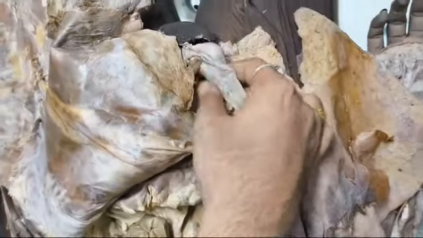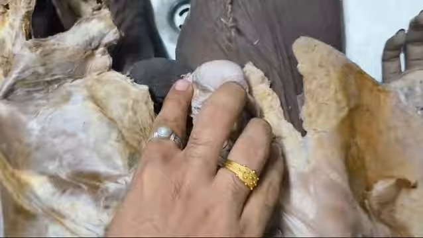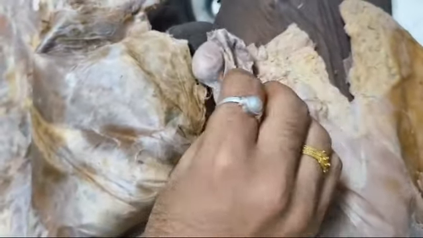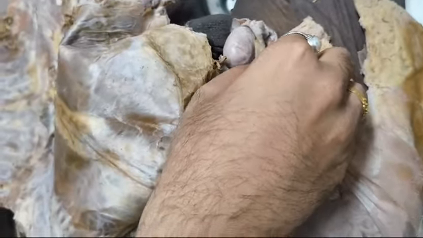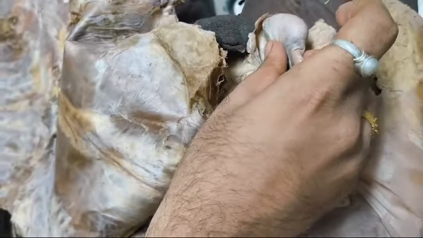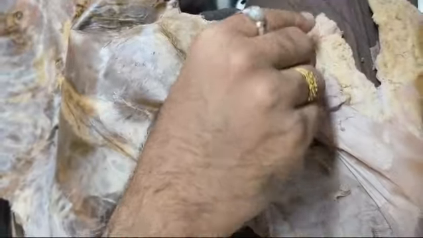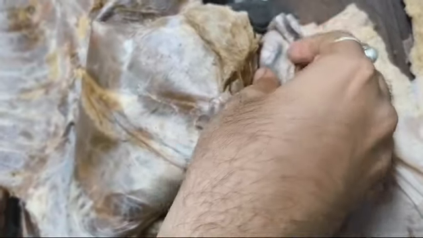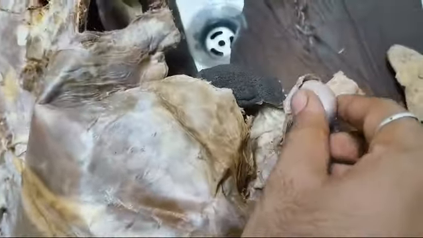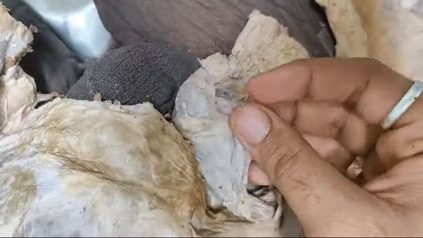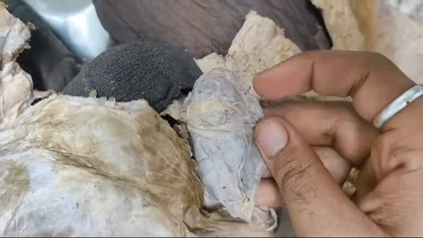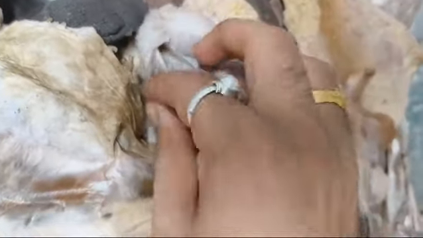This is the spermatic cord, the testis, epididymis, the sinus of epididymis, the upper pole, lower pole, anterior border and the posterior border. And this is the visceral layer and the parietal layer of the tunica vaginalis of the testicle.